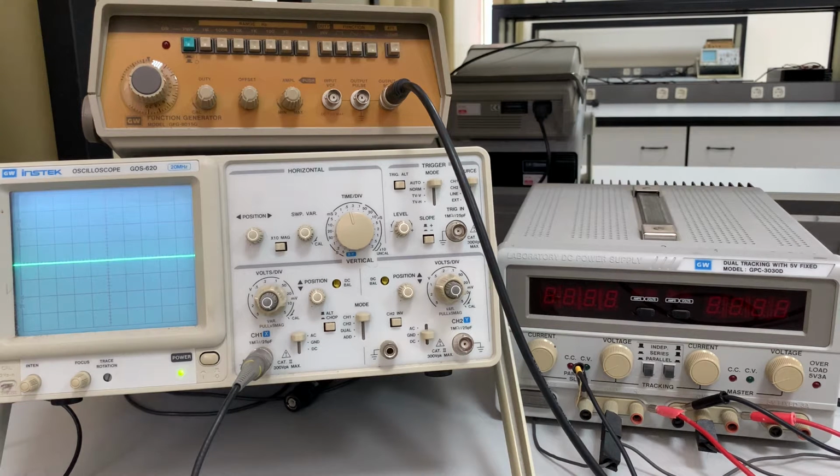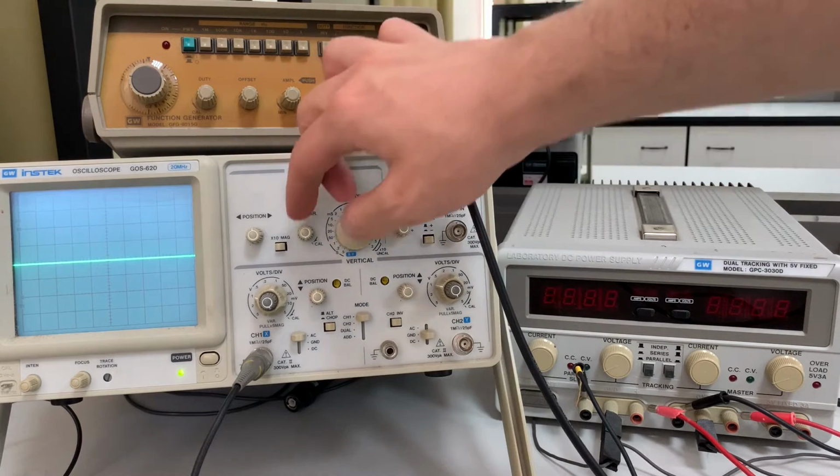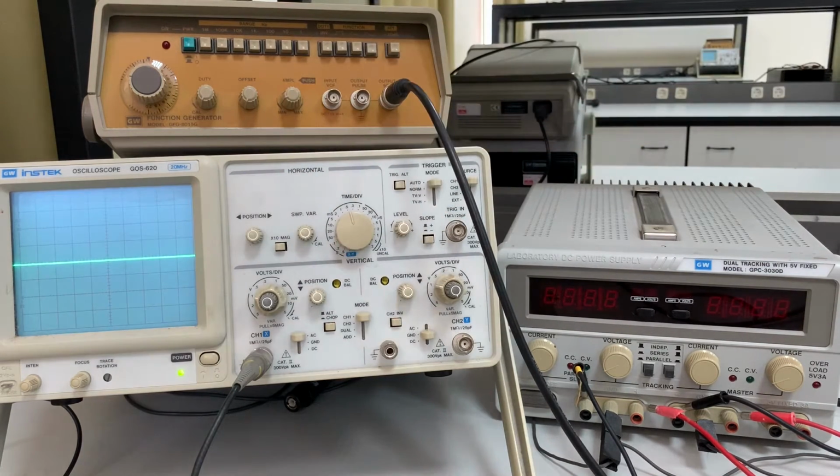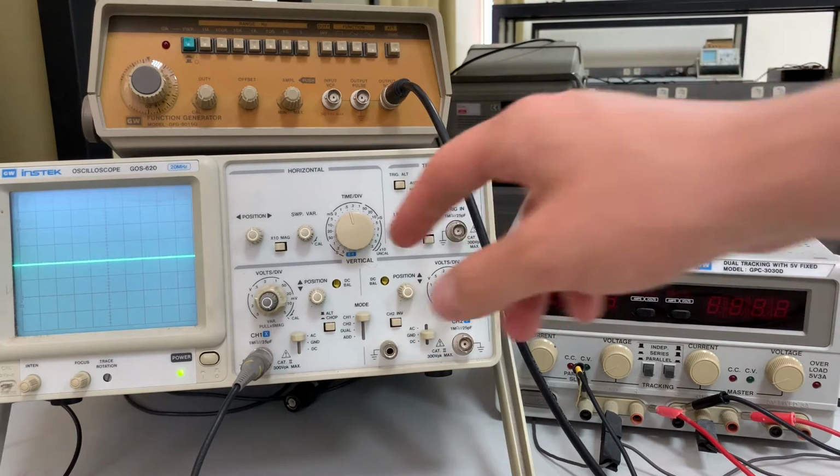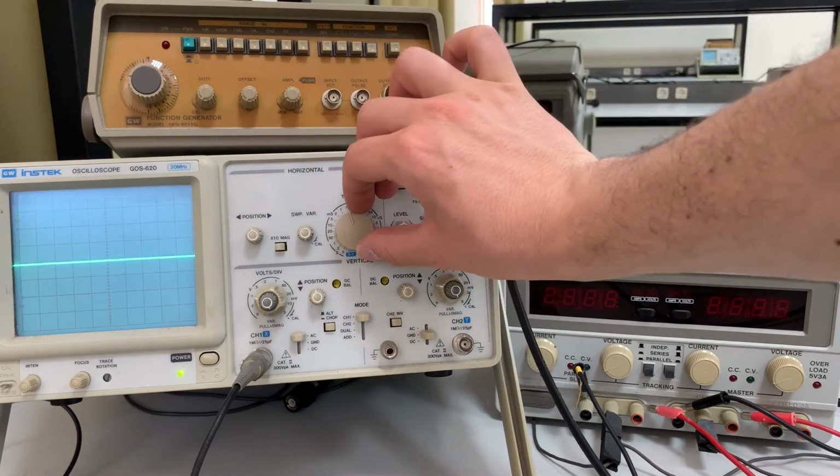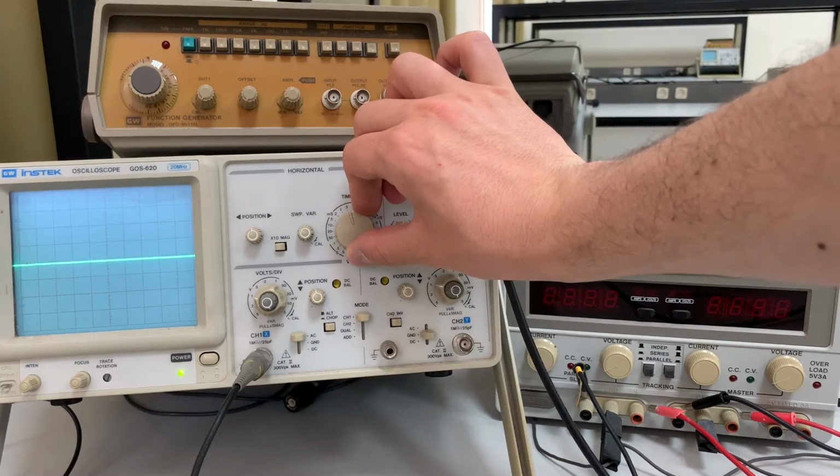In order to measure the frequency of the oscillations, we will use the horizontal sensitivity. We will determine the number of divisions between the peak to peak values of the oscillation on the horizontal axis. Then we will be able to calculate the frequency using the provided horizontal sensitivity. This is our horizontal sensitivity.